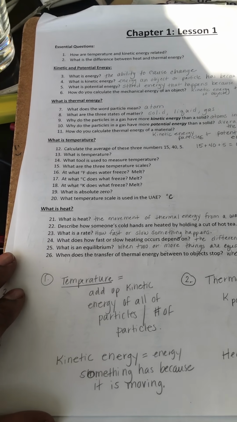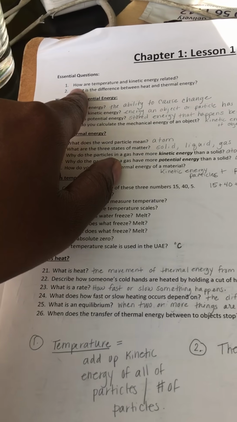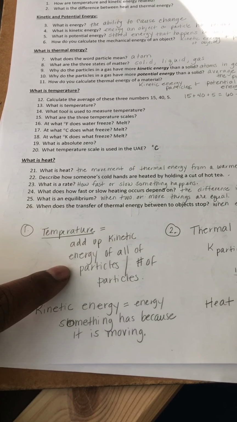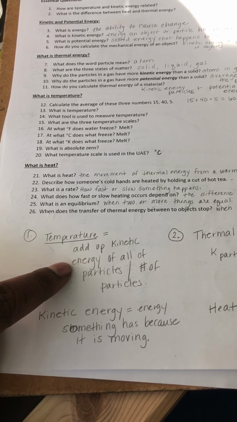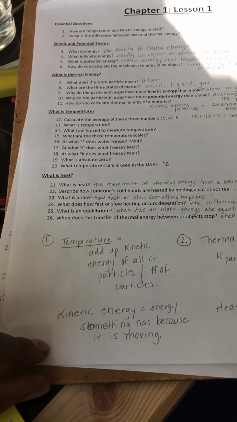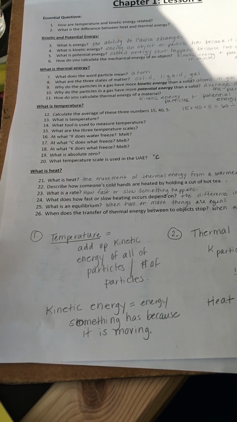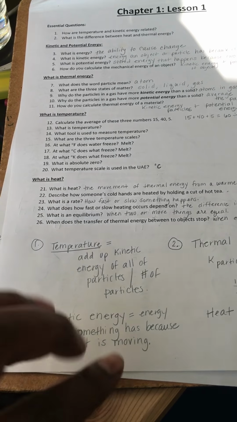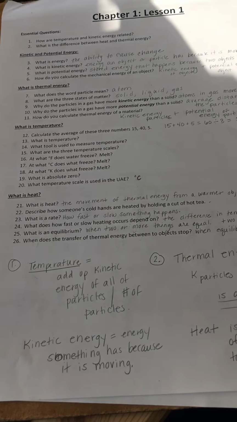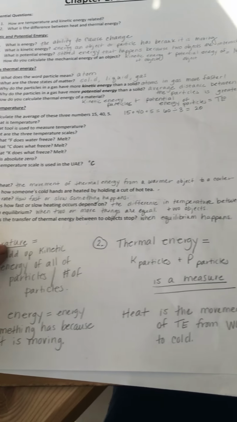All right, back to our essential questions. So the first one was, how are temperature and kinetic energy related? To get temperature, you add up the kinetic energy of all the particles and you divide by the number of particles. But in order to get the temperature, you need the kinetic energy. So that's how they're related. You need to know the kinetic energy to be able to calculate the temperature. That's how they're related. And this is average kinetic energy.